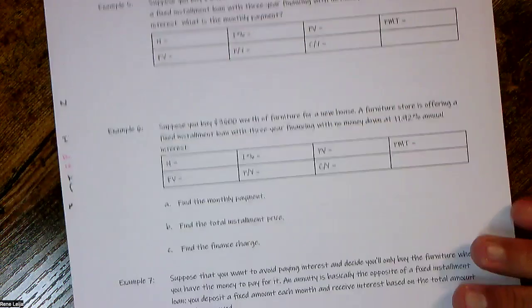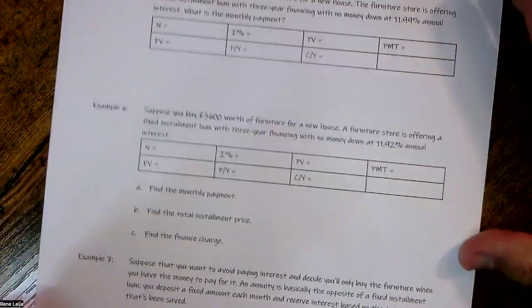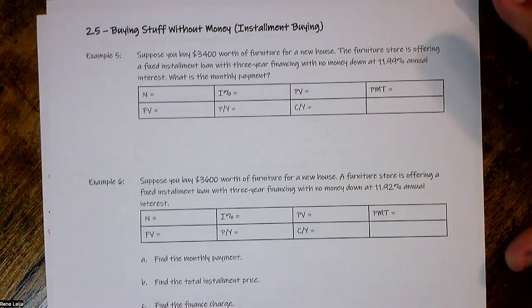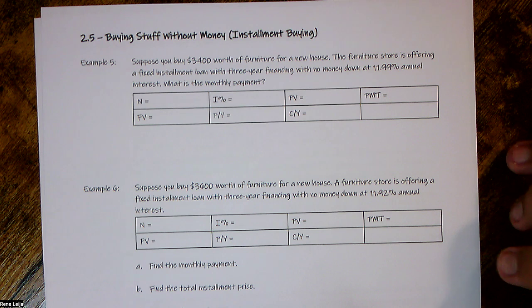All right, let's look at number 5. Suppose you buy $3,400 worth of furniture for a new house. The furniture store is offering a fixed installment loan with a 3-year financing with no money down at 11.99% annual interest. What is a monthly payment?